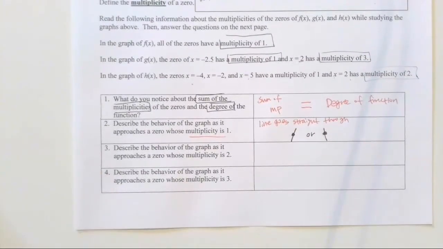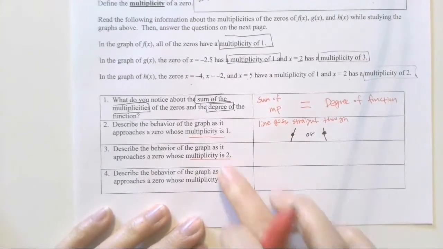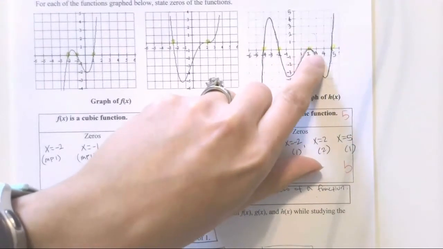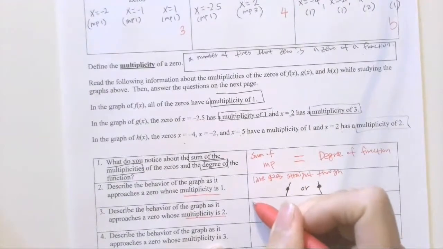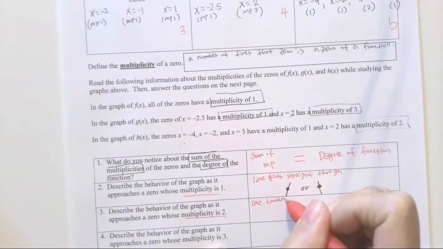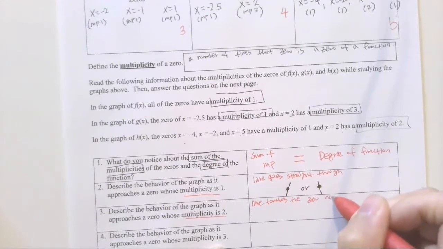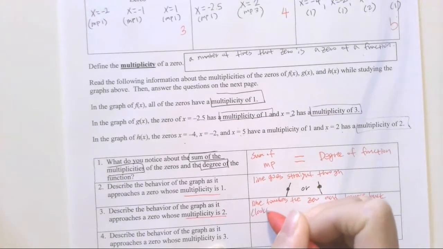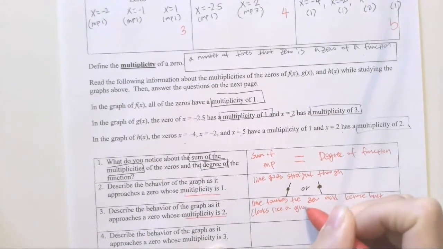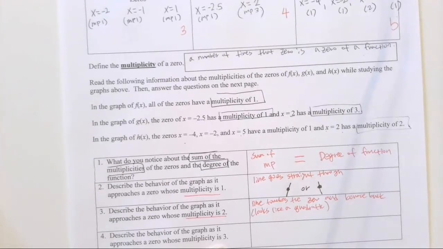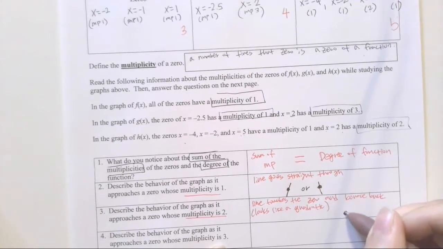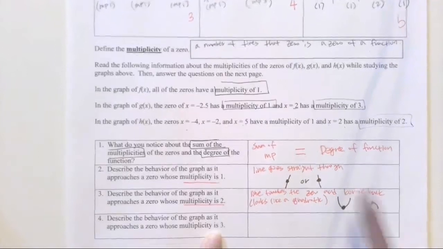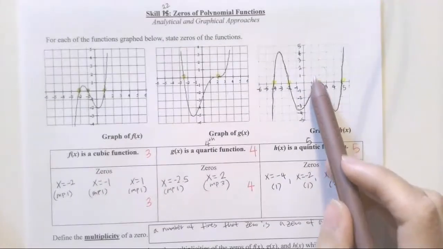Now, sorry, I keep having to go back and forth. What does it look like around the multiplicity of 2? Where was it? Over here. Kind of look like a quadratic around it. So the line touches the 0 and bounces back. Or you can say looks like a quadratic. So what did it look like? At the 0, it's either going to look like this, or at the 0, it's going to look like this. I'm not talking about the whole shape. I'm talking about at that 0, like when you zoom in here.